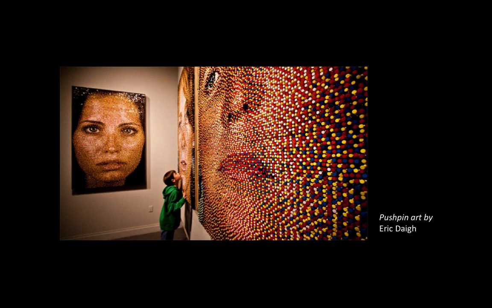These are just push pins that everybody has. They're not specially made. They're not specially colored for him to use. These are just ordinary thumbtacks that we all have laying around our desk. And out of those ordinary push pins, he makes something extraordinary.